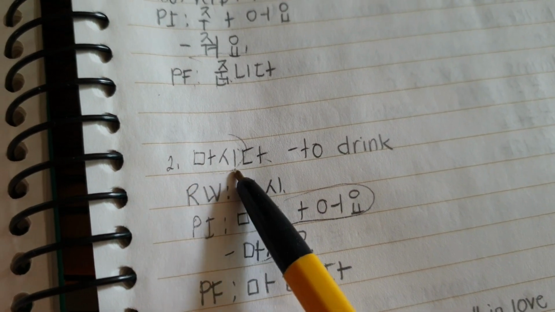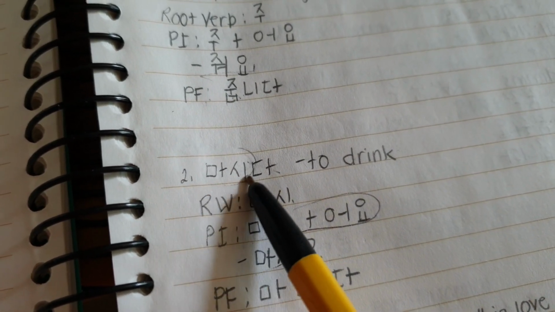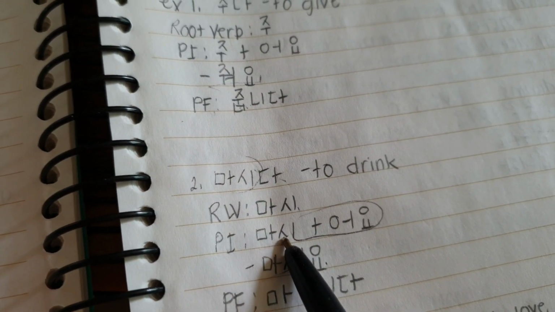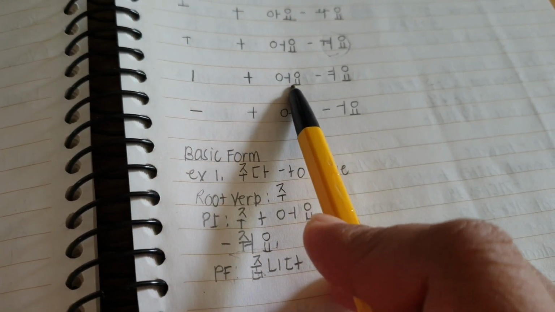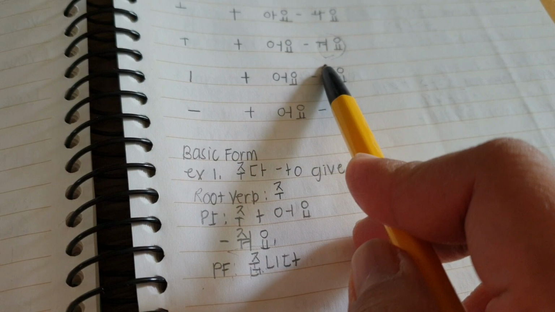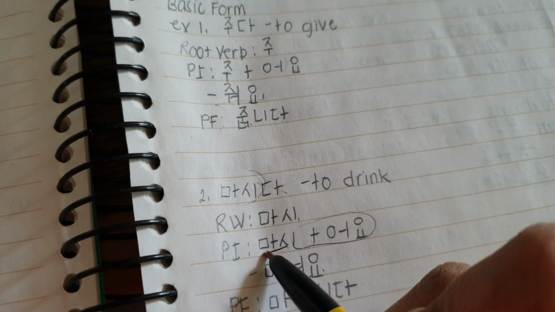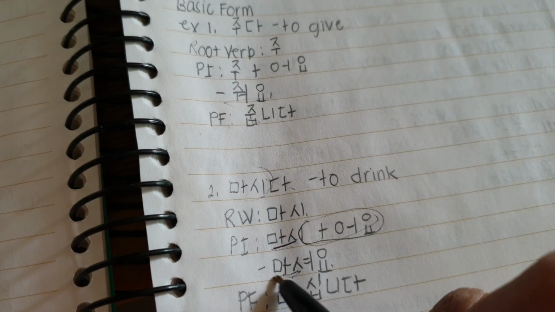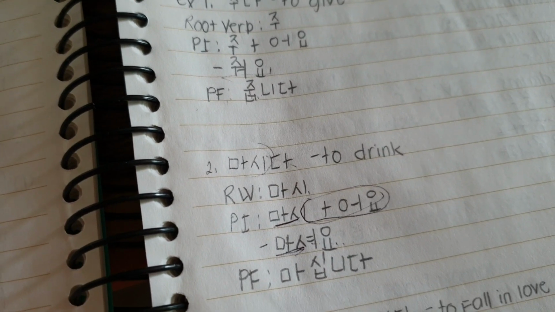Okay. 마시다 in English is to drink. The root word is 마시. You're just gonna remove the da. Then present informal would be 마시. Then since it ends with I, you're just gonna add oyo. Then this would be the additional yoyo. So you get this one, then you will add this one. So it's ma shoyo.